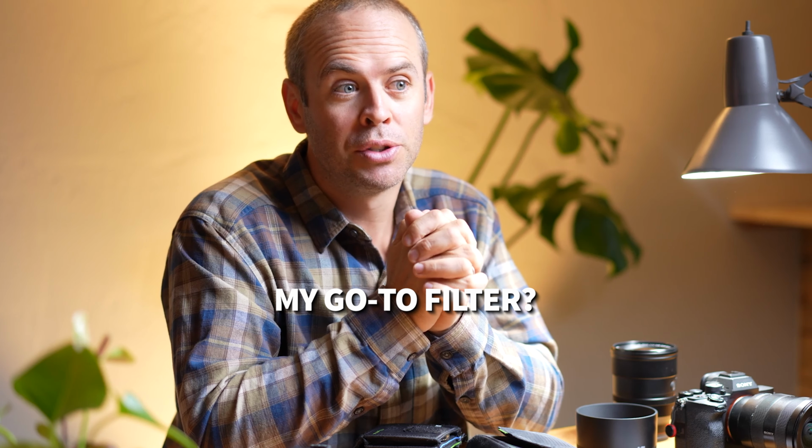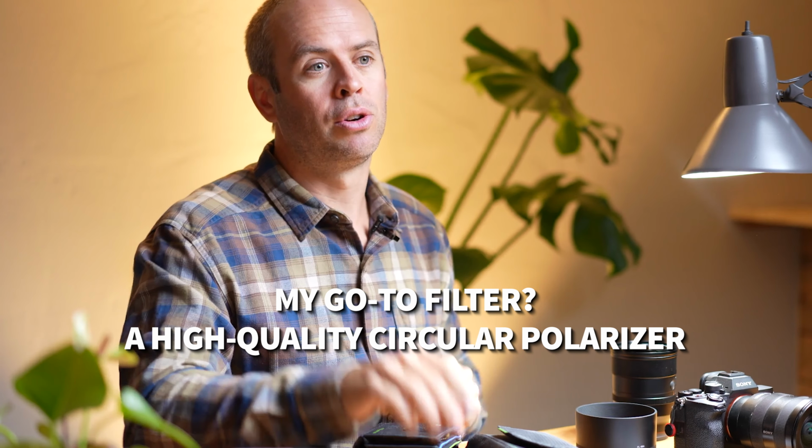So if you utilize all those tips, I think these filters are going to make a big impact on your photos, making them better instead of hurting them. My go-to filter: a high quality circular polarizer. It adds color and drama to the skies, and cuts reflection off water and glass.